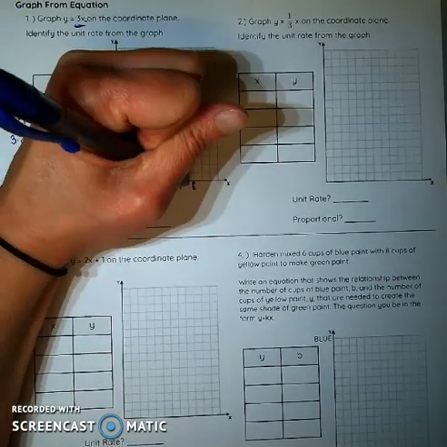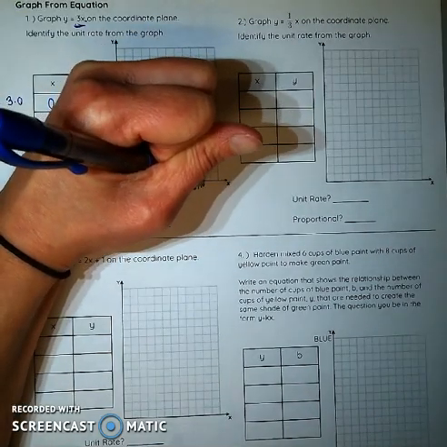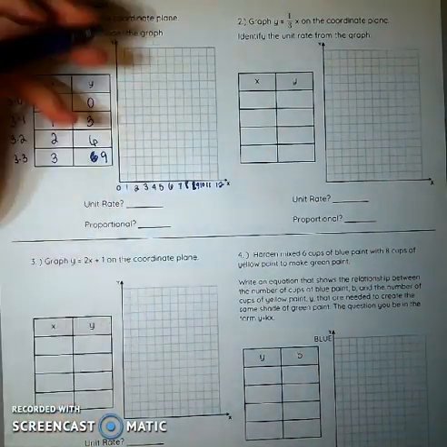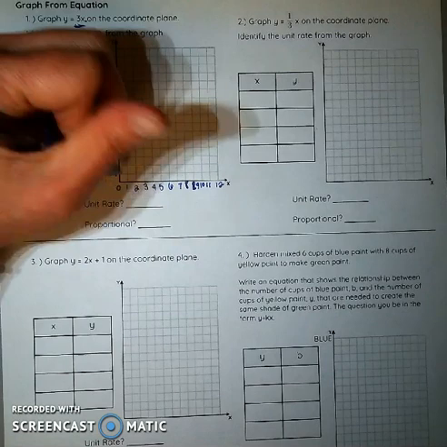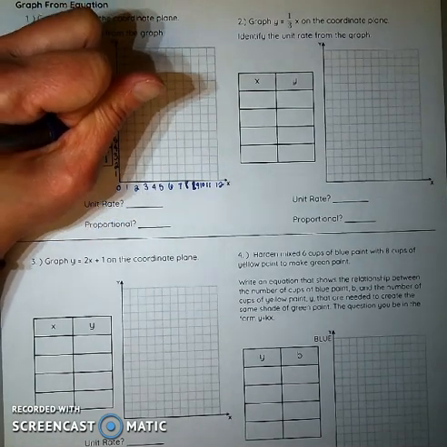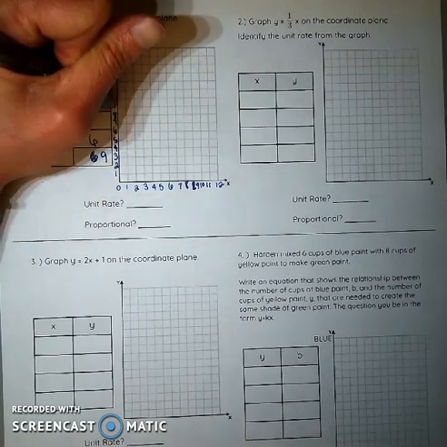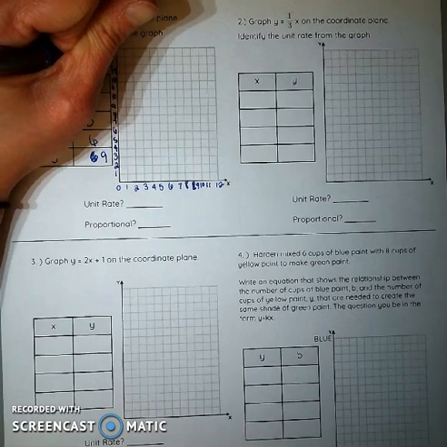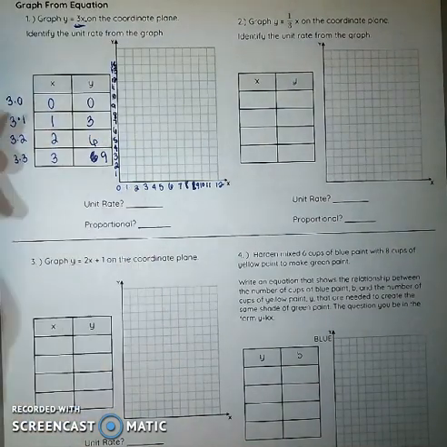But I'm just going to space it out like this. Now on my y-axis, I have to get up to 9, so again, just going up by 1s would be fine. I always need to label my x and y axis. And then I just plot my points.